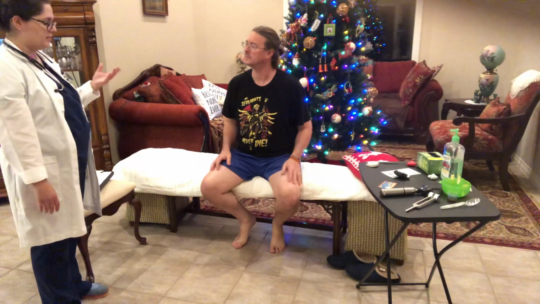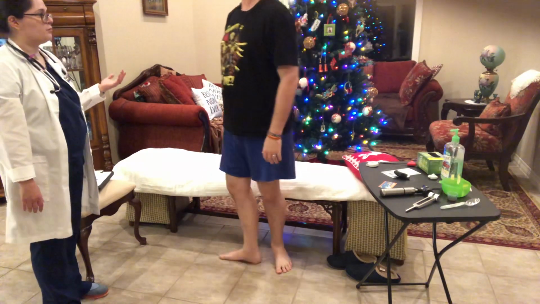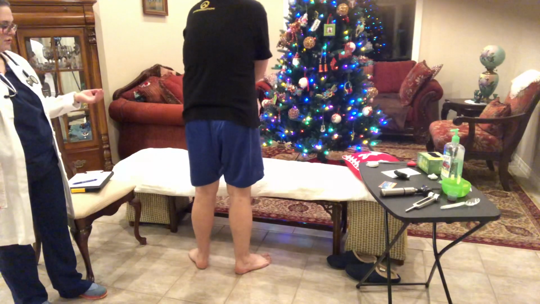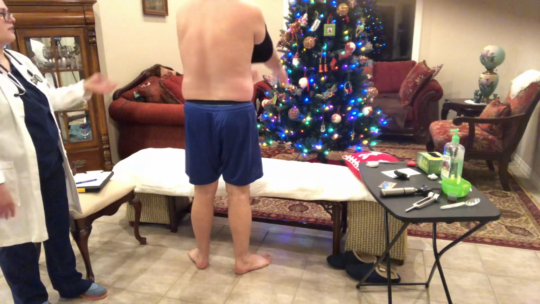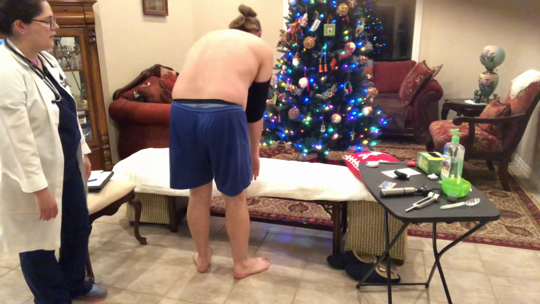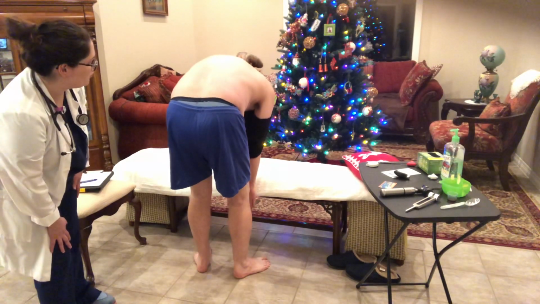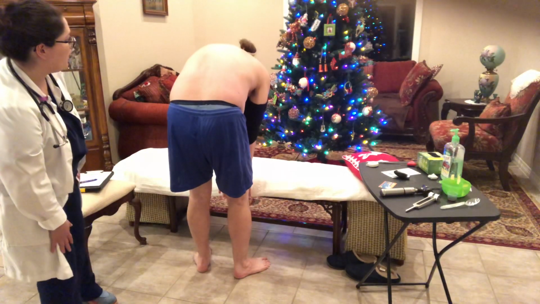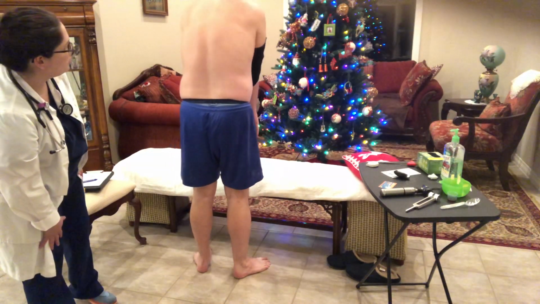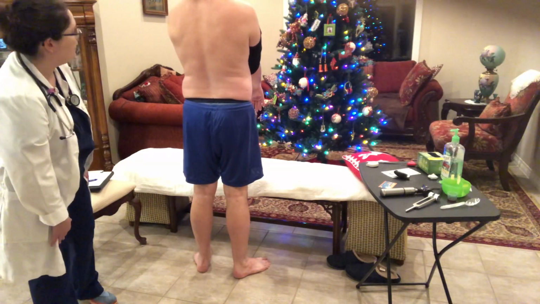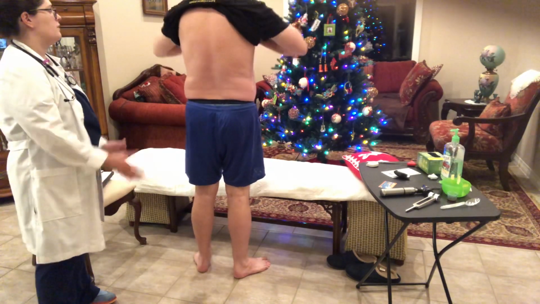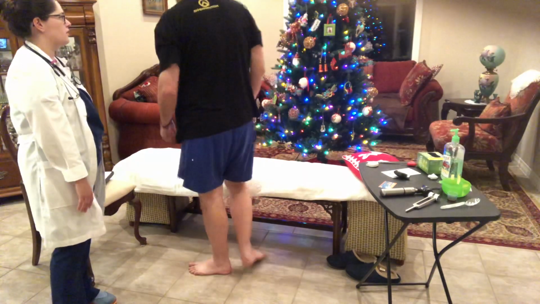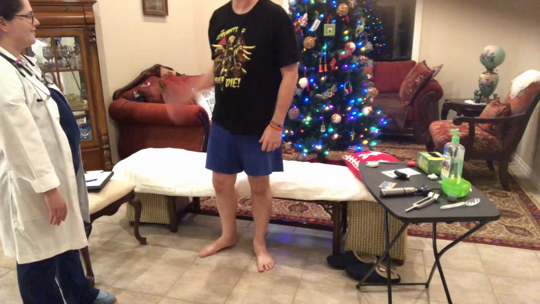And next I'm going to check for scoliosis, actually. So if you could stand and then bend over and reach for your toes. That's good. And then I'm going to be looking at the curvature of your spine. If you can go ahead and then raise back up to normal position. There were no deviations to that, so no scoliosis is detected. Okay, thank you.